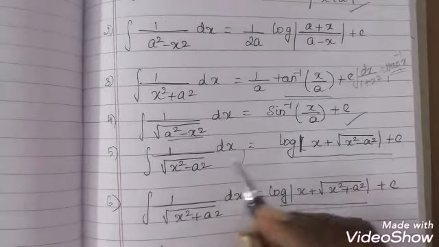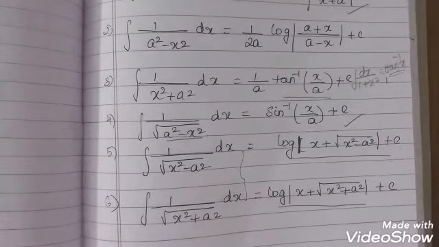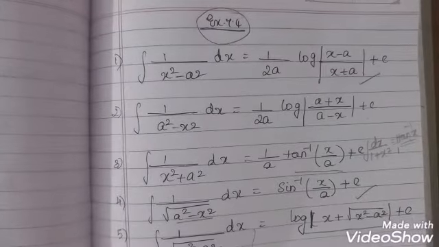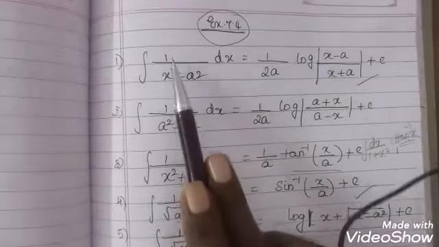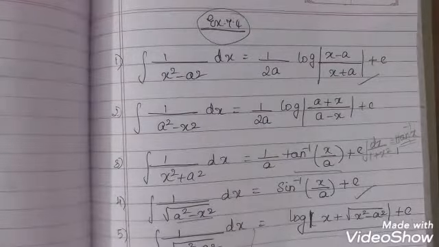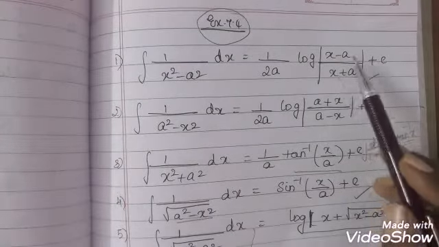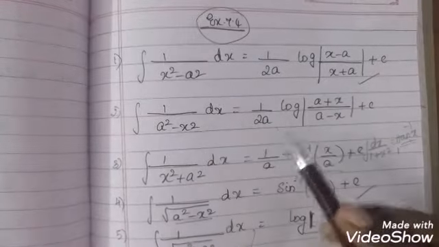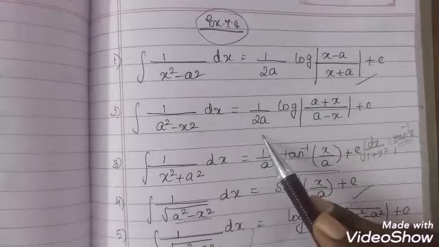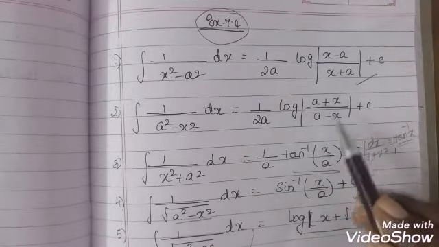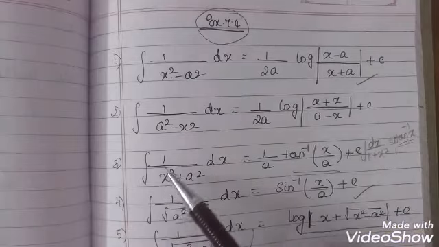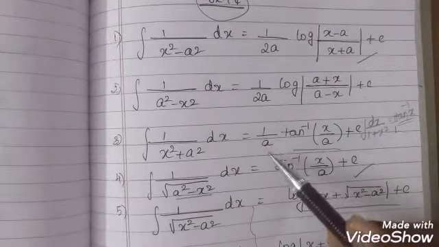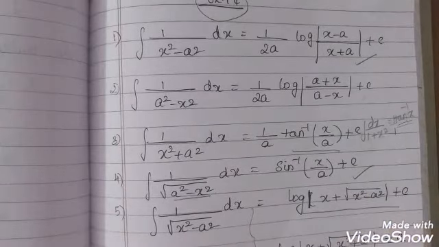So it's enough if you remember either one of these formulas. In that case it's easy for you to remember this. Once again, just for your reference, what is 1 by x squared minus a squared? It is 1 by 2a log of mod x minus a by x plus a plus a constant. 1 by a squared minus x squared dx is what? It is equal to 1 by 2a log of mod of a plus x divided by a minus x plus a constant. The next one, integral of 1 by x squared plus a squared is equal to 1 by a into tan inverse of x by a plus a constant.